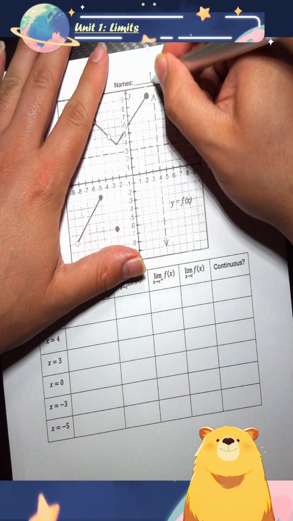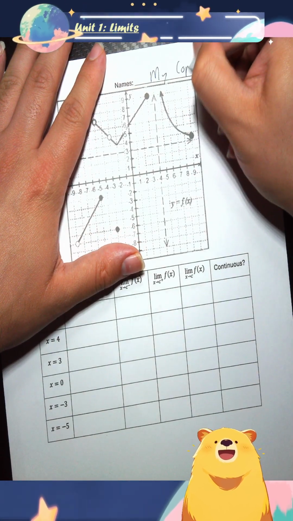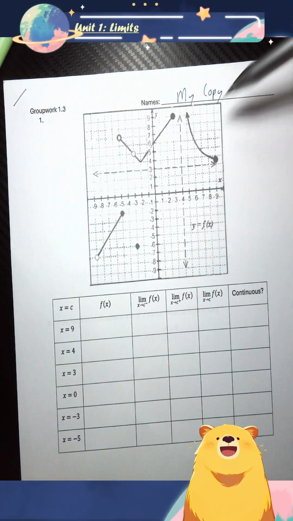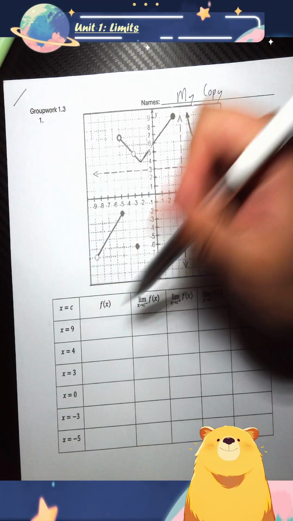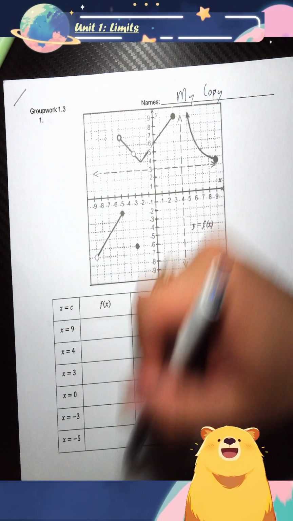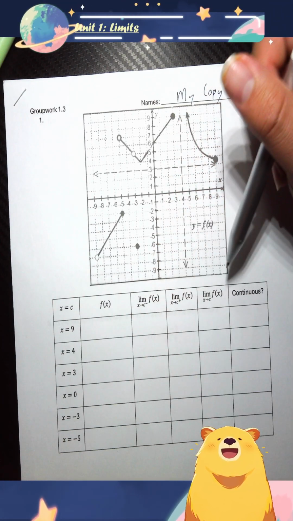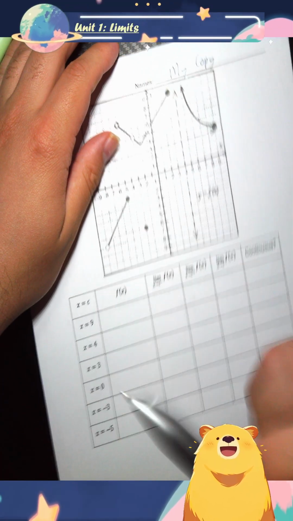Gonna do the group work video. Let's start with number one. Number one gives us this huge f of x function, and we're tasked to find all these pieces: continuous or not, limit from the left, limit from the right, the limit altogether, and then if they're continuous.